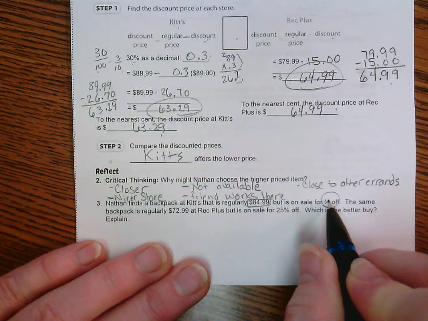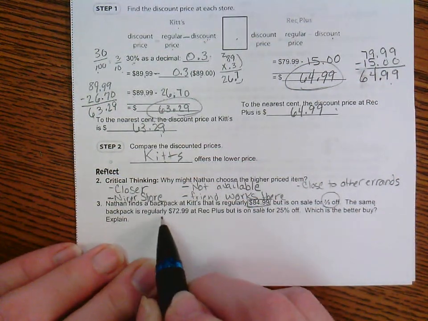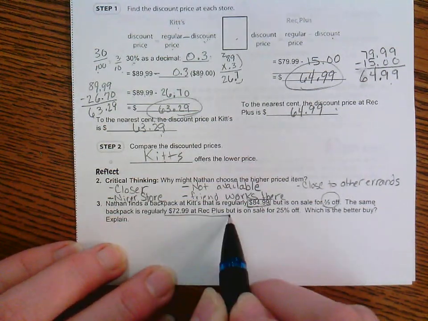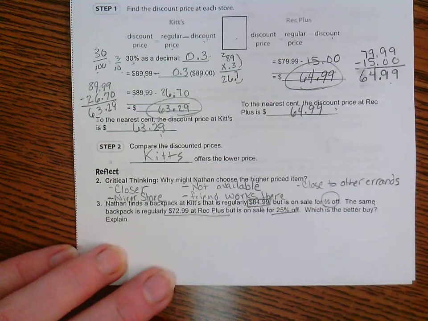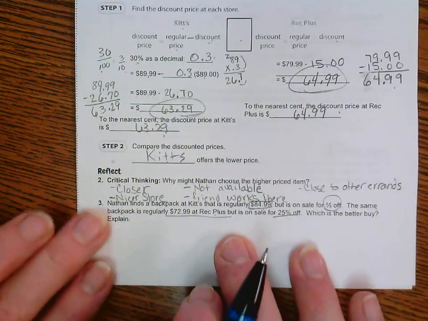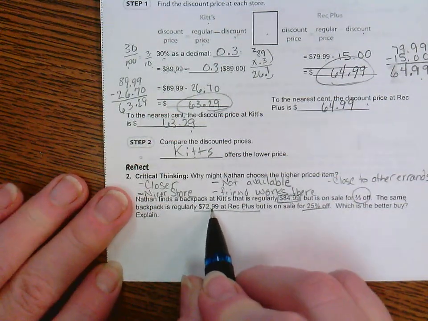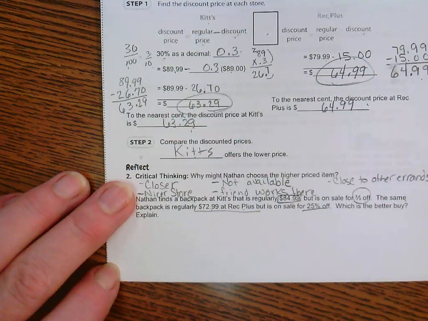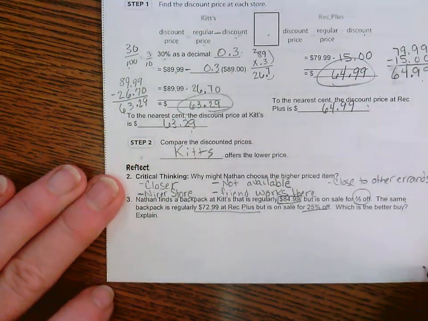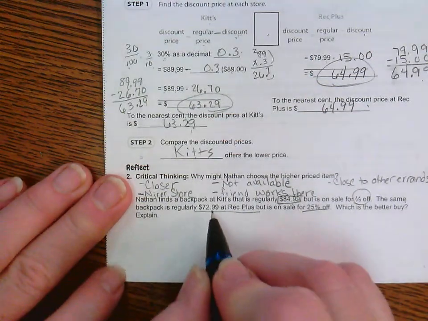$84.99 for 1/3 off. Now, the same backpack is at Rec Plus, but it's 25% off. Which of those is the better buy? So let's calculate those and see. Now, when they are 0.99 and 0.99, I'm going to say if we're going to have to do a lot of math here, just round. It's not going to make that much difference.